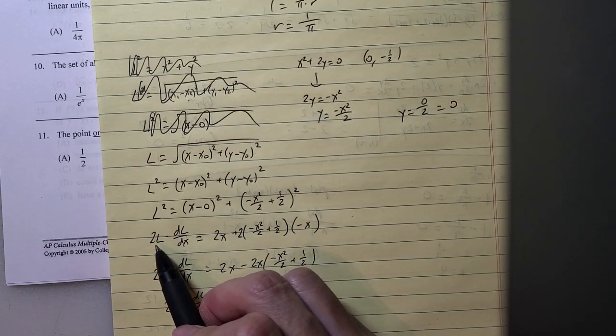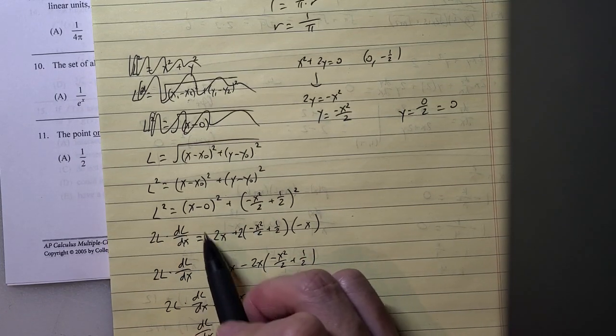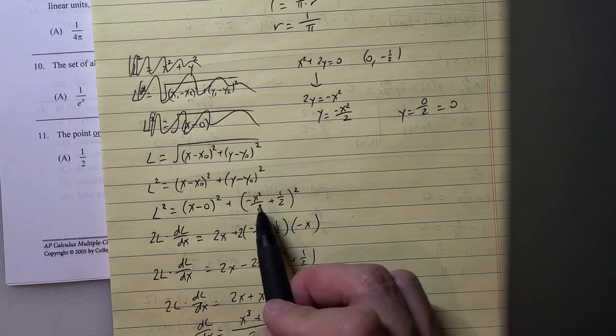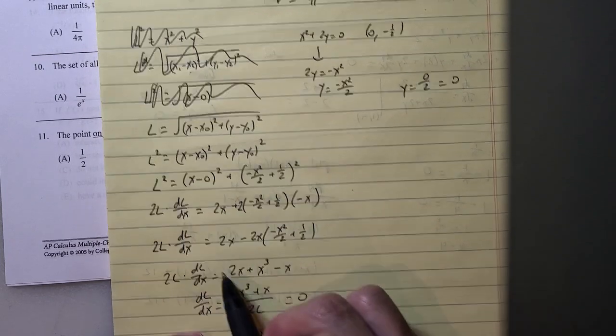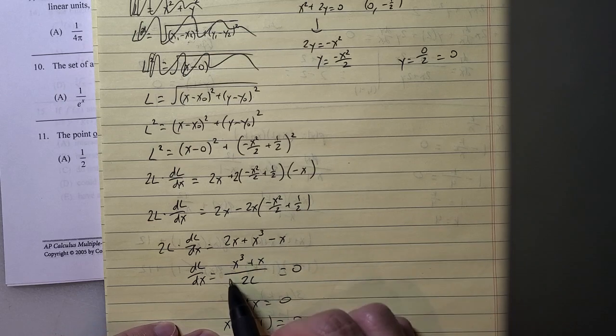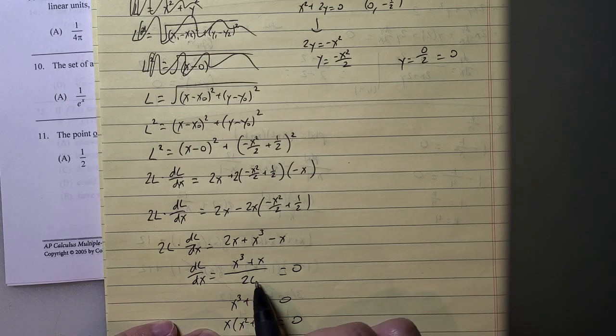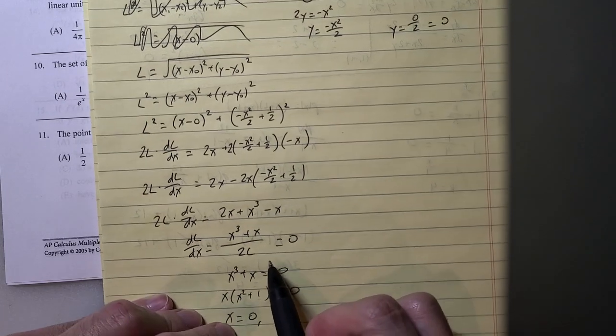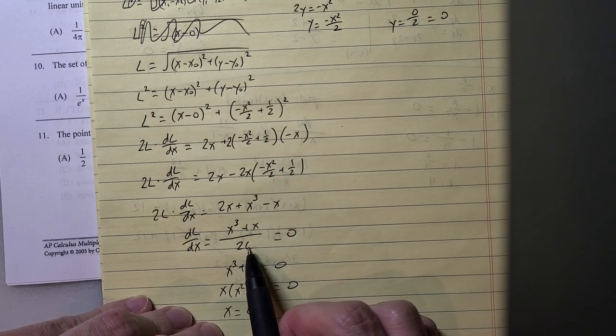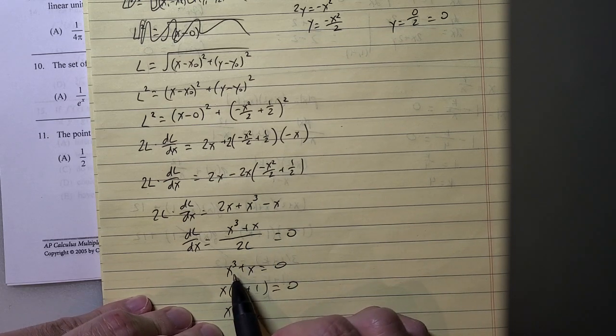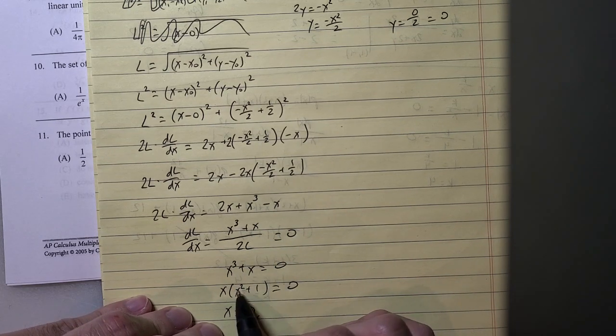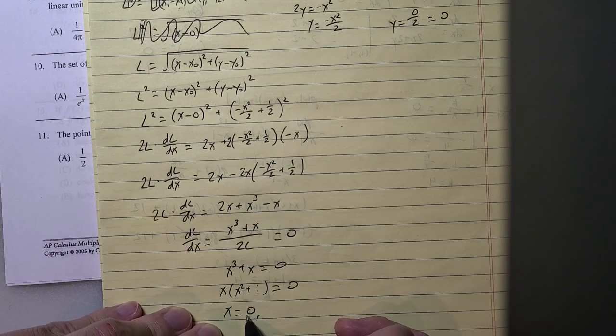So 2l dl dx equals, this is just x squared, that's 2x, and then this is chain rule over here. We did some cleaning up of things, and then we set it equal to 0. That's how we optimize. So it's an easy thing to solve. We multiply both sides by 2l. We are left with x cubed plus x is 0. We factor. The only real solution is x is 0.